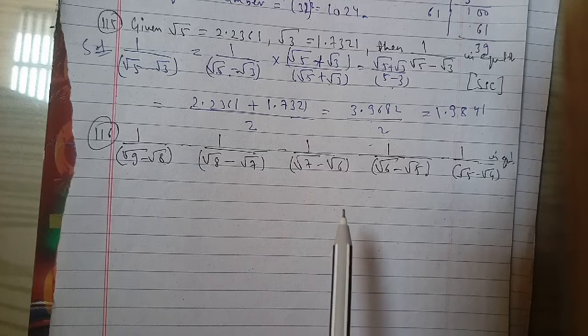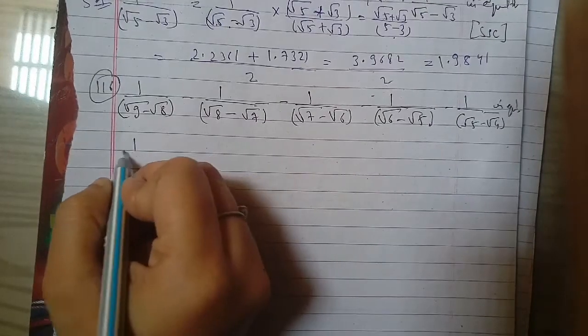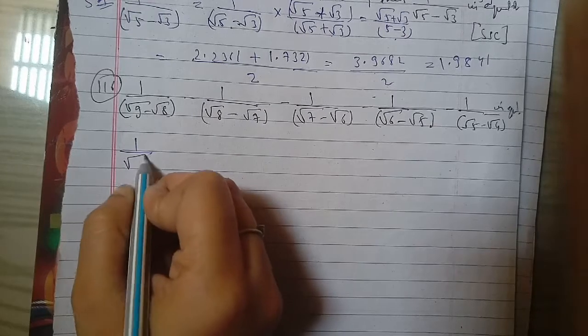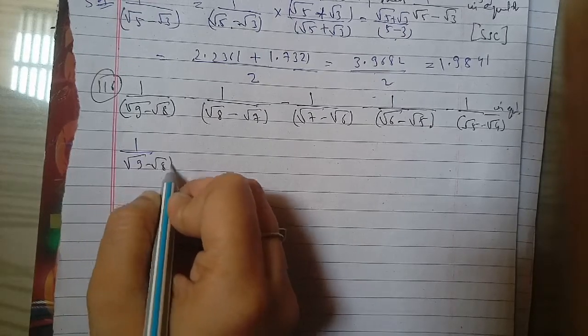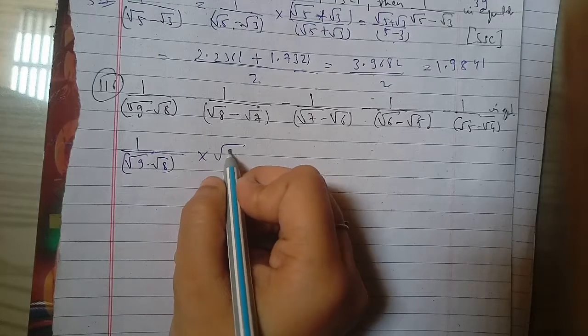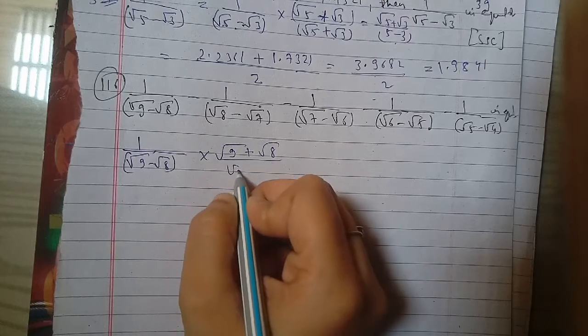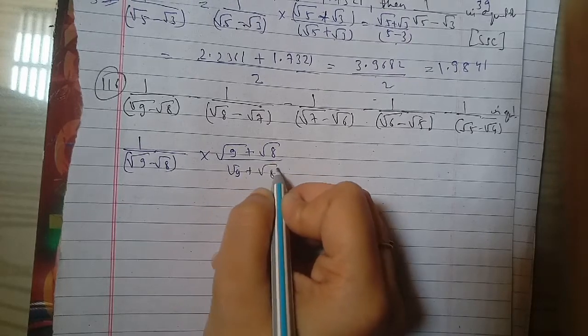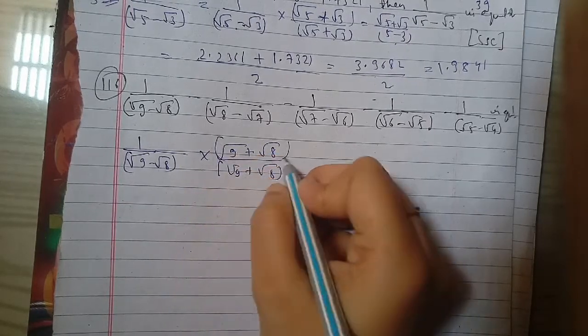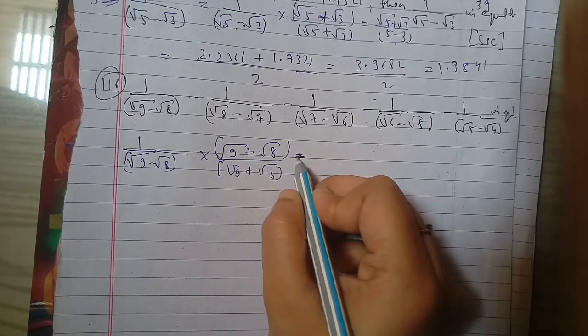For the solution of the given expression, we take 1 upon root 9 minus root 8, and we'll multiply with the conjugate, root 9 plus root 8 upon root 9 plus root 8, equals minus 1 upon root 8 minus root 7.